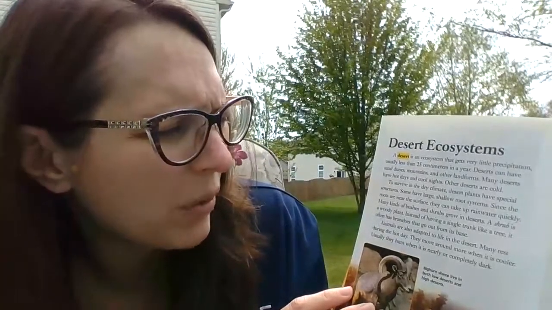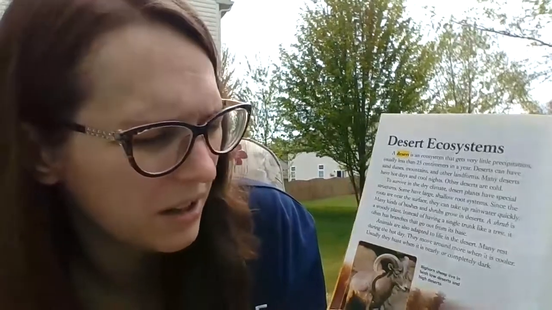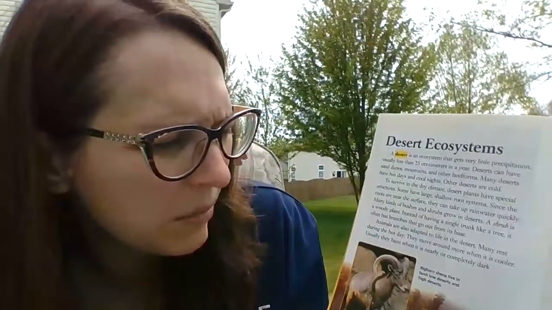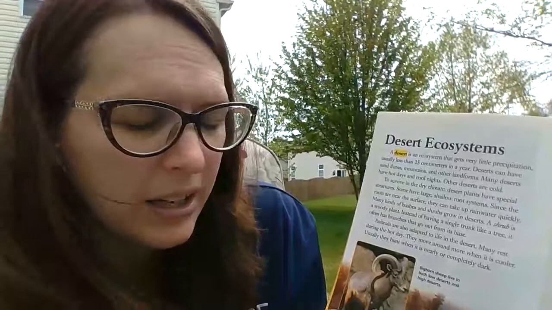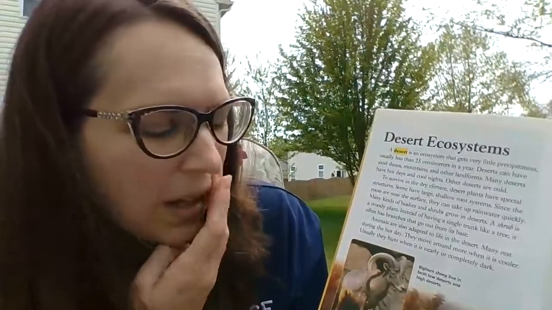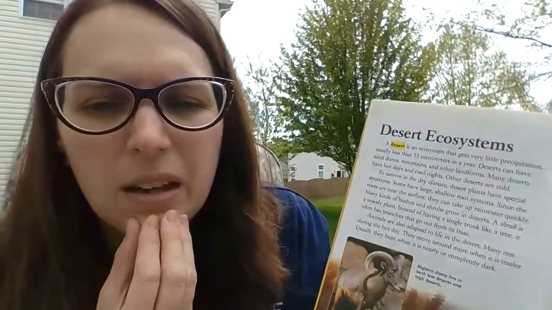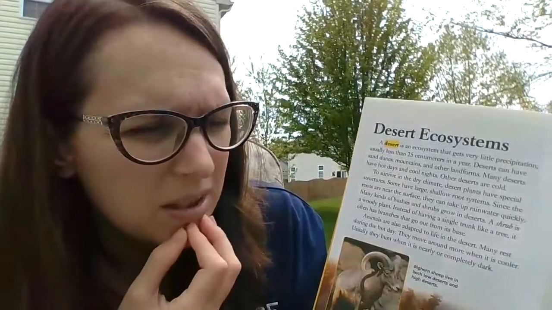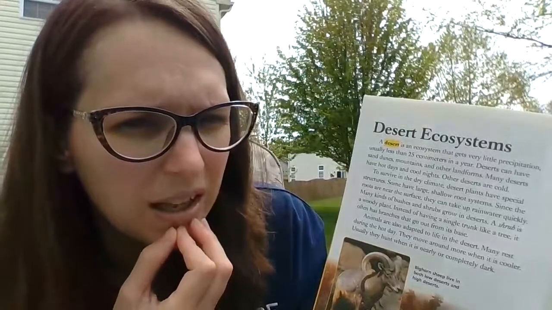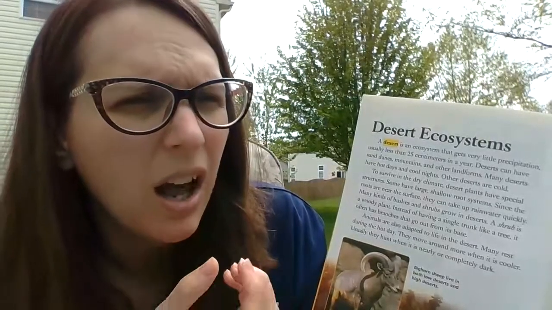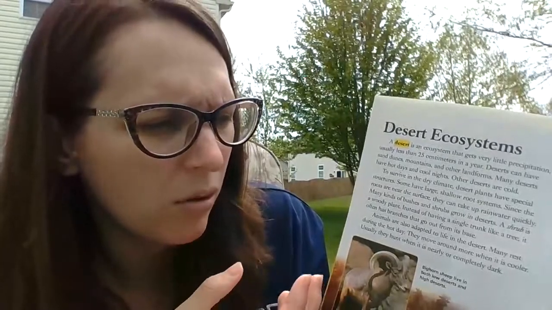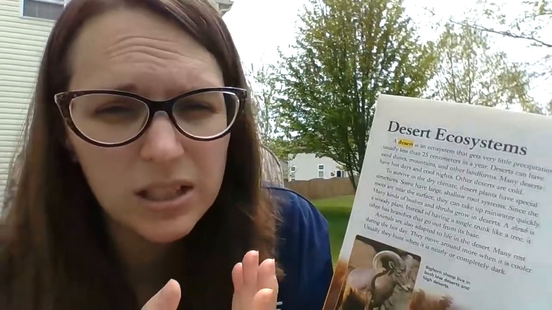Many rest during the hot day. They move around more when it's cooler. Usually they hunt when it's nearly or completely dark. Bighorn sheep live in both low deserts and high deserts. So you can see how, in a desert ecosystem, the types of plants and animals that are here are plants and animals that can survive with little to no rain and can withstand certain types of temperatures.